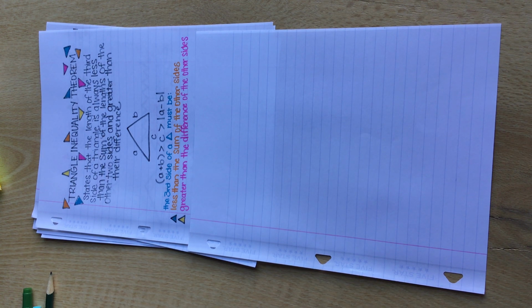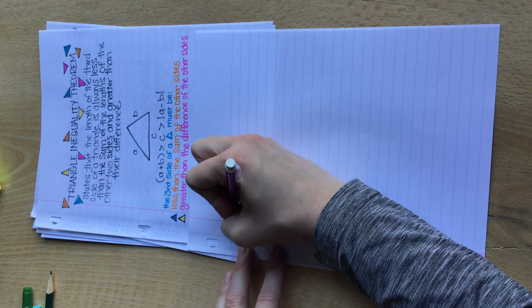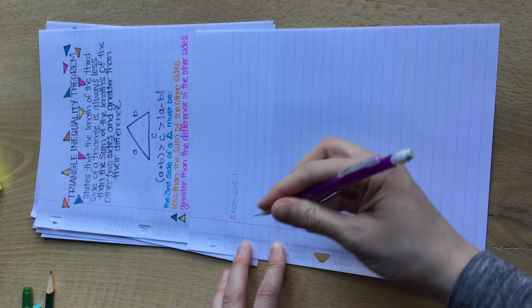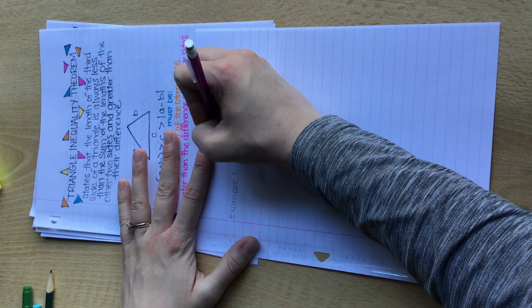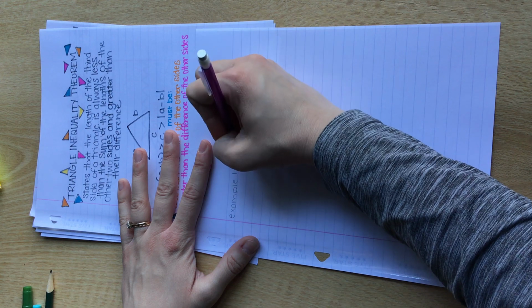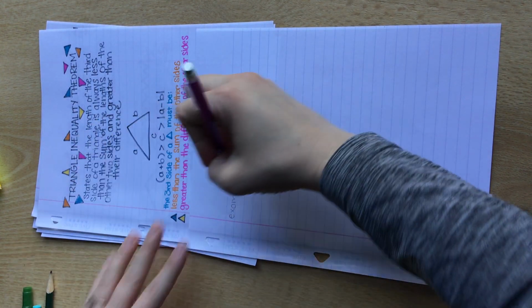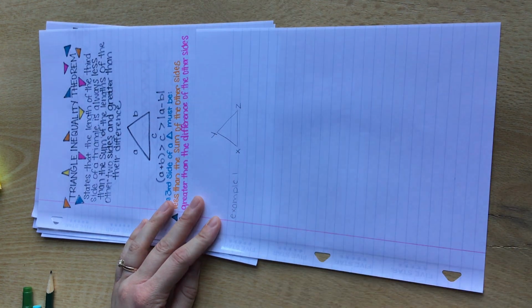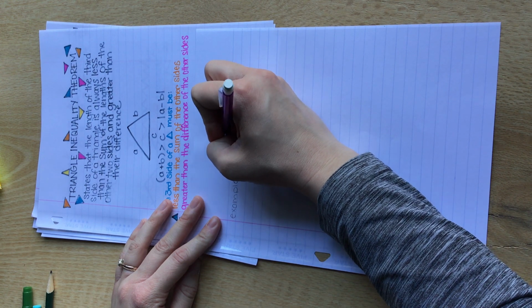Example 1. For triangle XYZ, I'm going to draw it out. I'm a visual learner, so here's my triangle. I don't even know if that's right, but here's X, Y, Z. XY is 3.